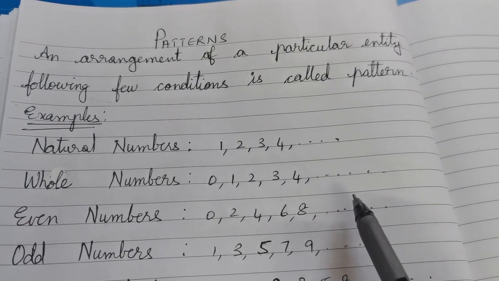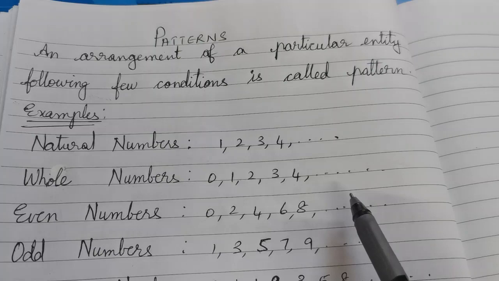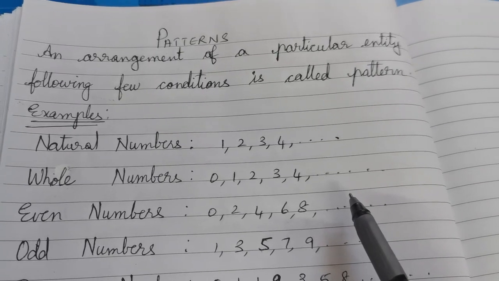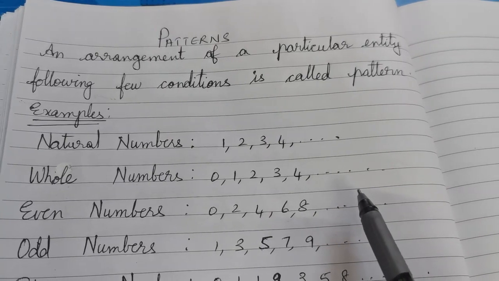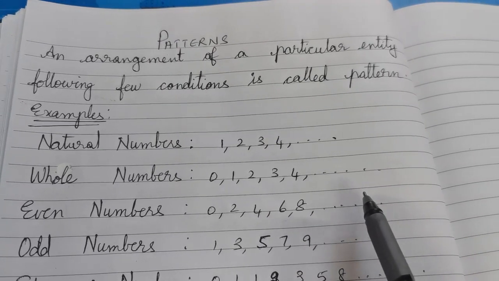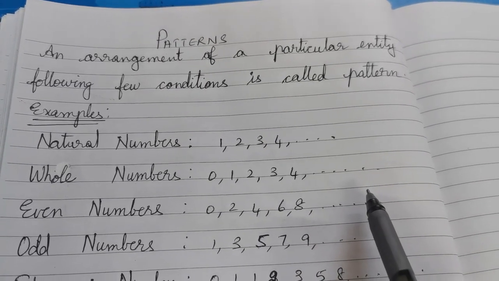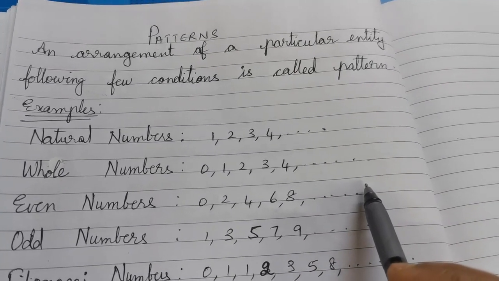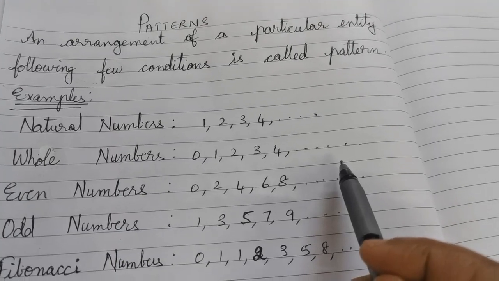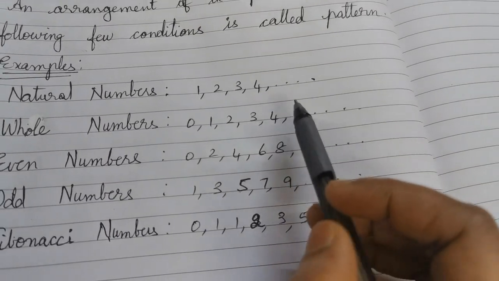So how will we define a pattern? An arrangement of a particular entity following few conditions is called pattern. So anything which we arrange using few conditions, that arrangement is called pattern. Let's see few examples using numbers.